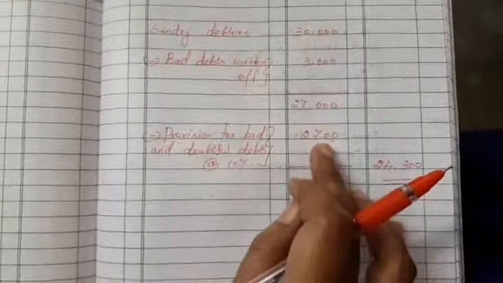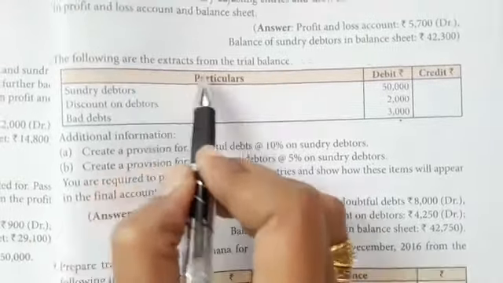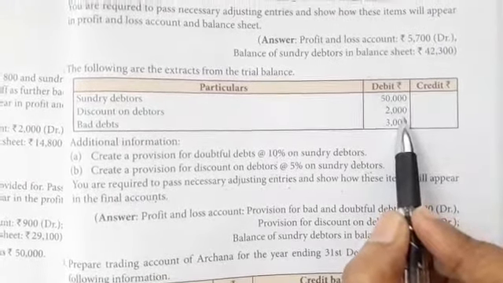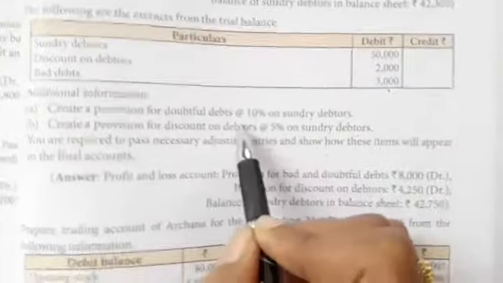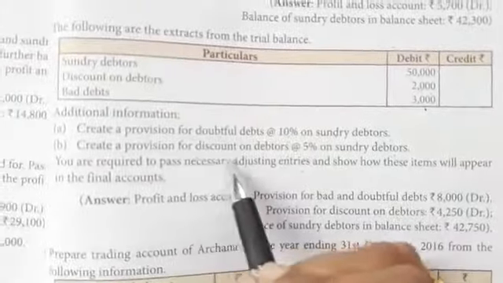See here children. Let's see the 8th sum. The following are the extracts from the trial balance: sundry debtors 50,000, discount on debtors 2,000 and bad debts 3,000. In additional information, create a provision for bad and doubtful debts at 10% on sundry debtors. Create a provision for discount on debtors at 5% on sundry debtors. You are required to pass adjusting entries and show how these items will appear in the final accounts.